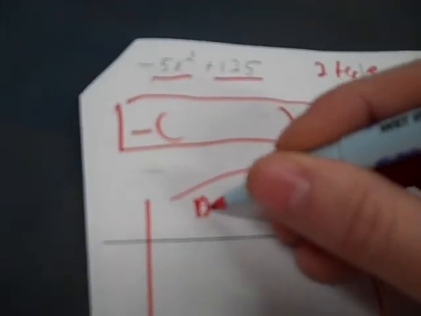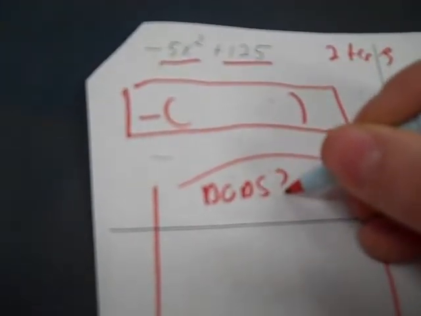Now, this next batch is a little bit tougher. That's 2 terms, so it's greatest common factor, and then I see if I'm able to find a difference of perfect squares. D O P S.